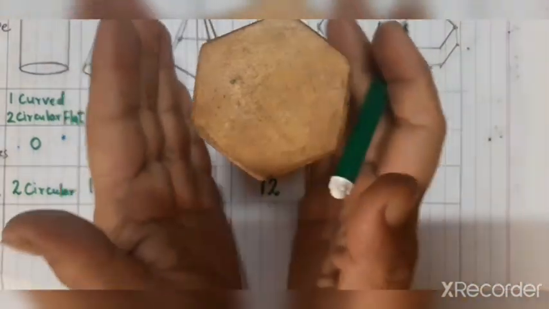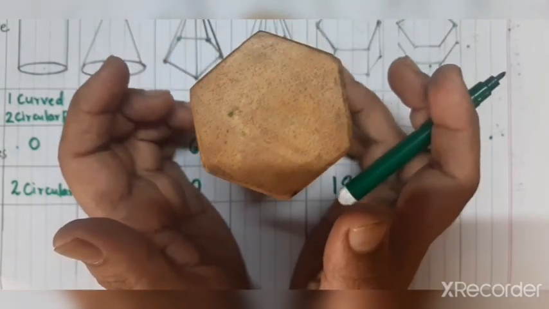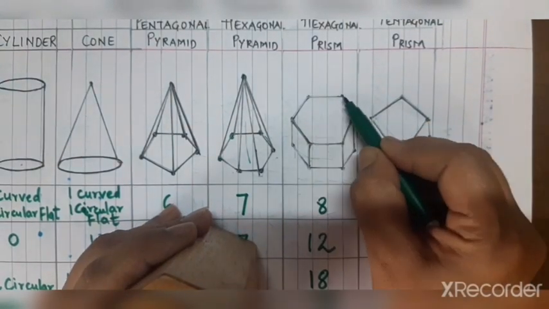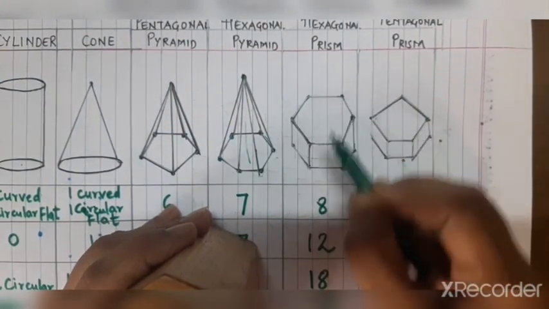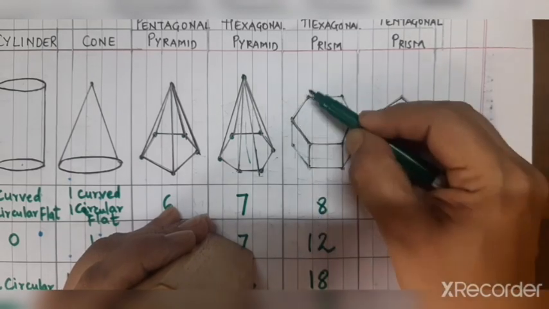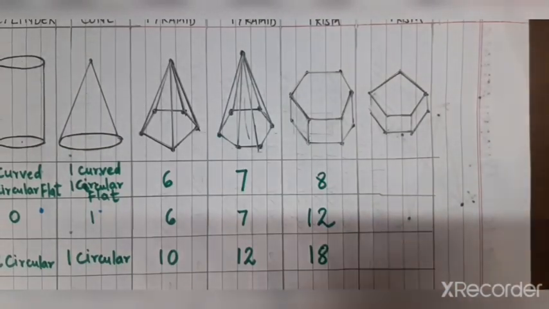Even this you can take a paper and form this hexagonal prism and then count, or we have to visualize. Here in this figure you can see these are the top 6 lines. Then the bottom also there will be 6 lines, and the standing also there will be 6 lines. So altogether 18 lines.